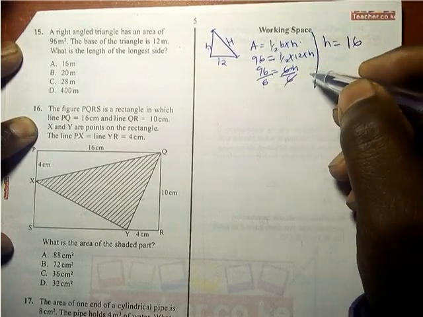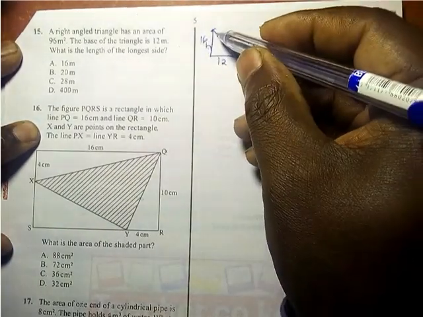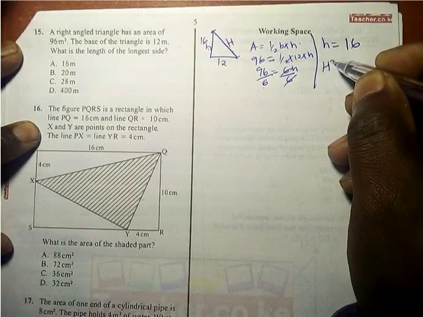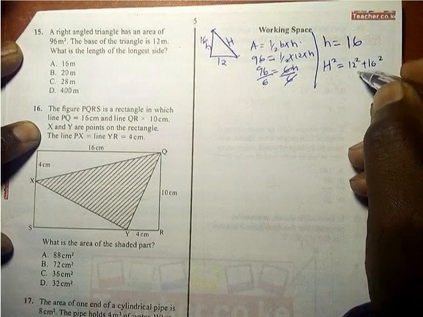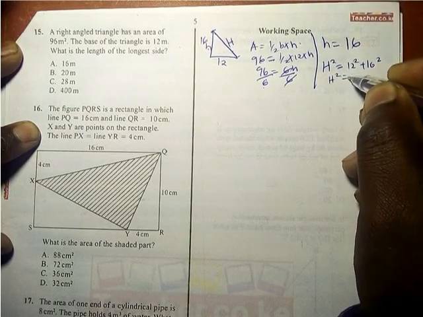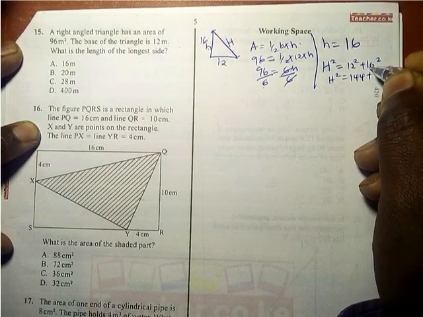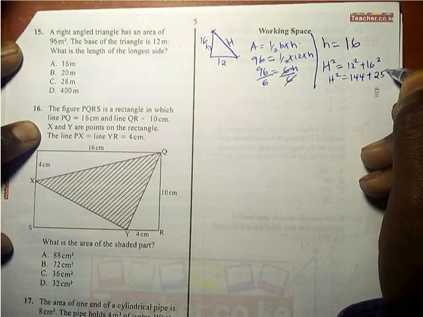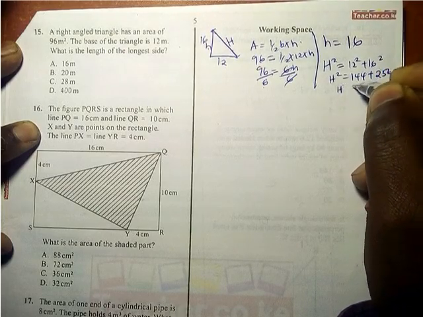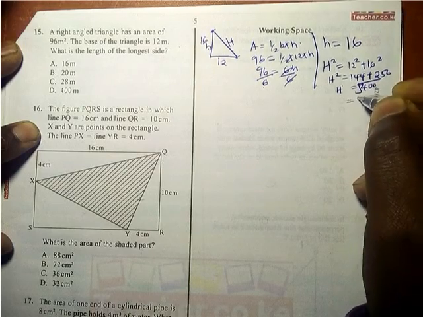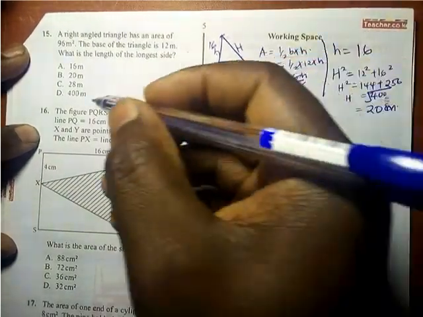So ikienda hapa mara moja inaenda 16. So hapa ni 16. So we want H. Capital H square is equal to 12 square plus 16 square. H square is equal to 144 plus 16 square ni 256, which is equal to 400. So H is the square root of that, which is equal to 20 meters. So the hypotenuse, the longest, is 20.